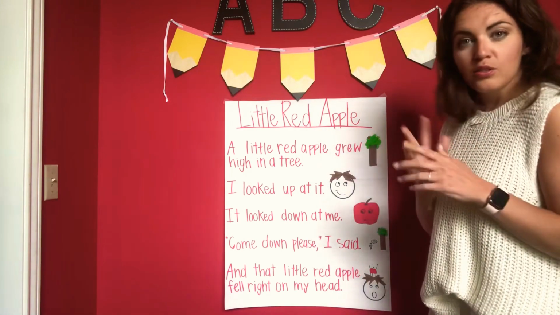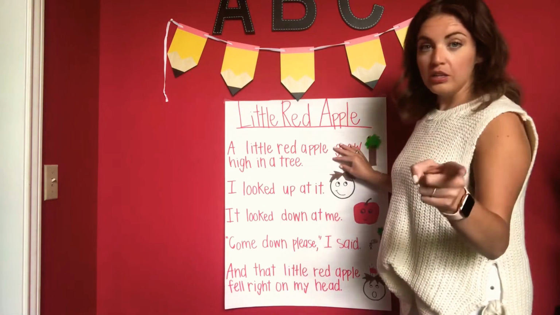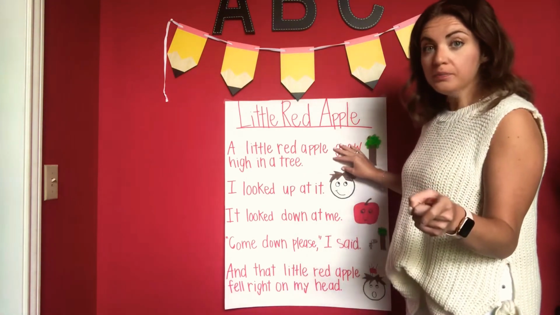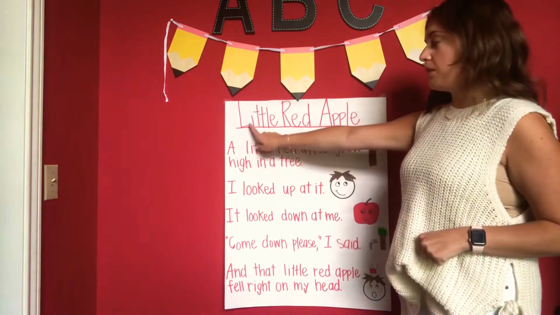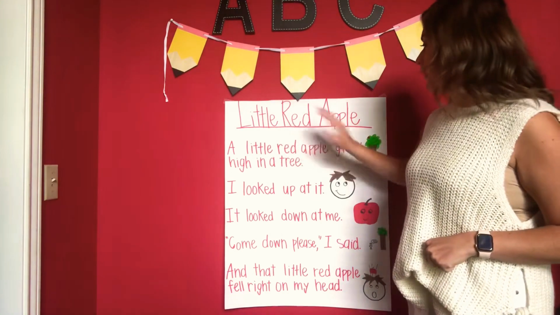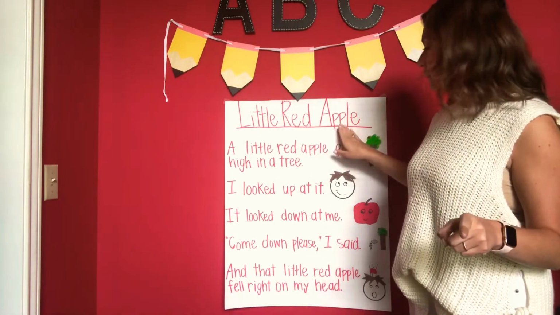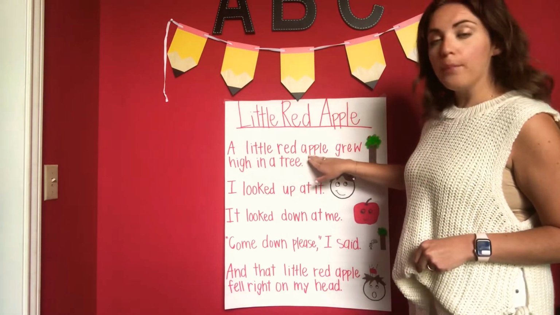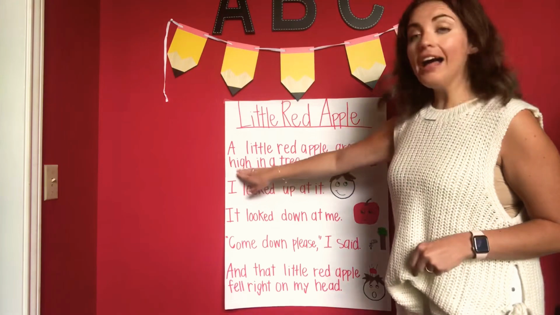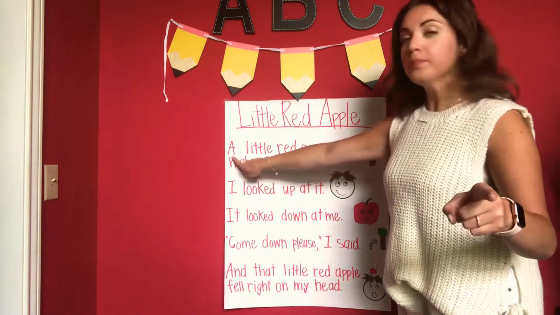Let's read it again. So now this time, Miss Orman will read one part, and then I'll point to you at home and you read it, okay? So just listen to me and then you do it after me. Let's read the title. Little Red Apple. Your turn. Very good. A little red apple grew high in a tree. Your turn.